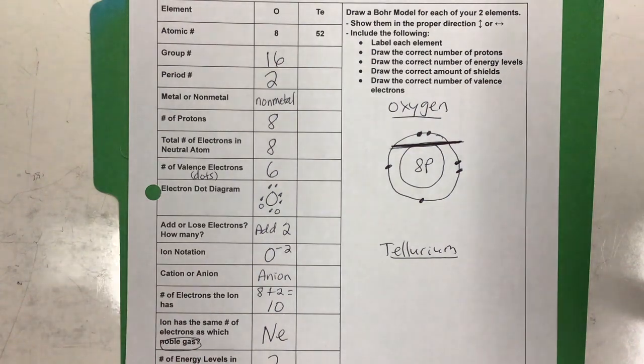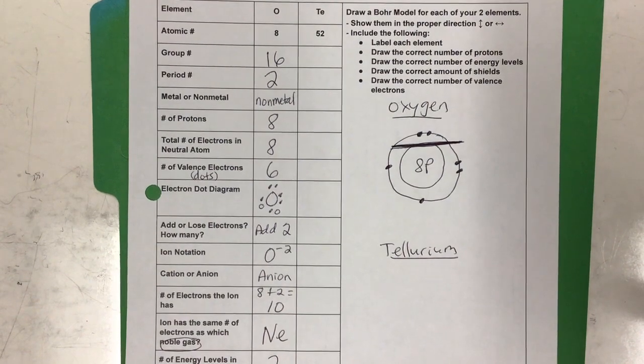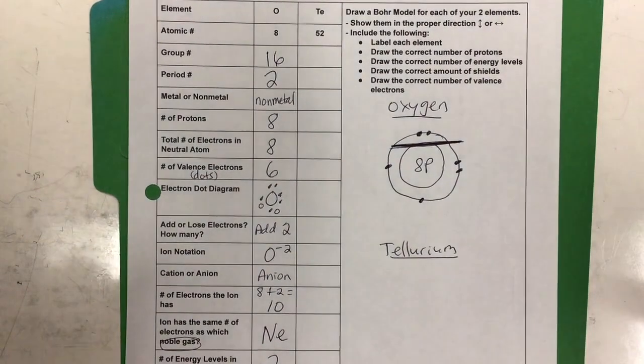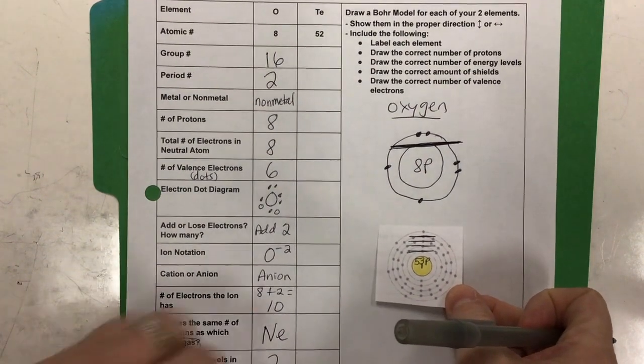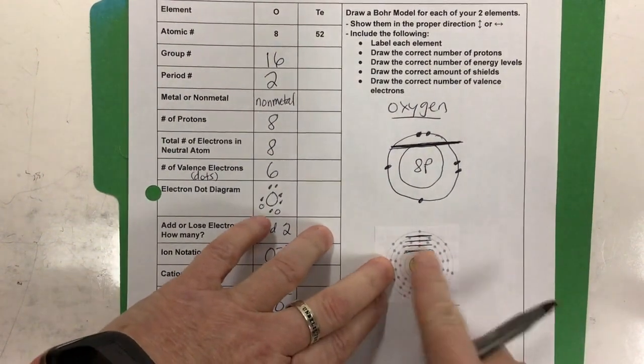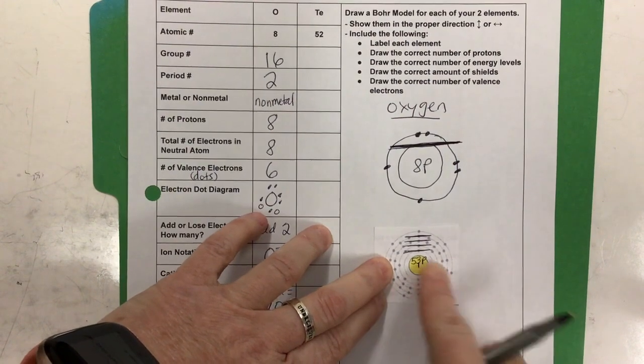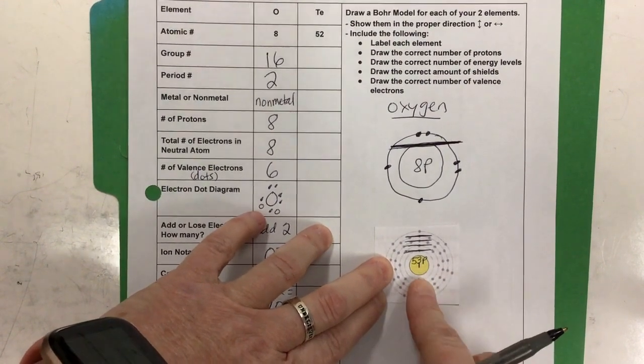Now, those of you who want to do this electronically, if you're on your iPad, you can also do this electronically. You could Google, if you want to, a model of an atom. You just have to be careful. So here, for example, is a model of an iodine atom. Okay, now it's showing dots as well for all of the electrons.